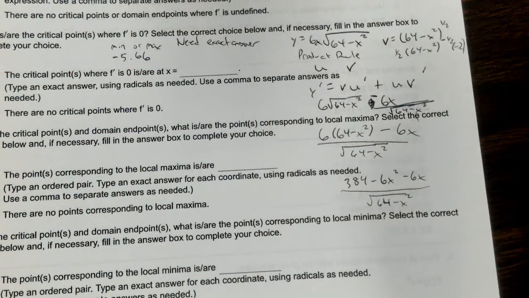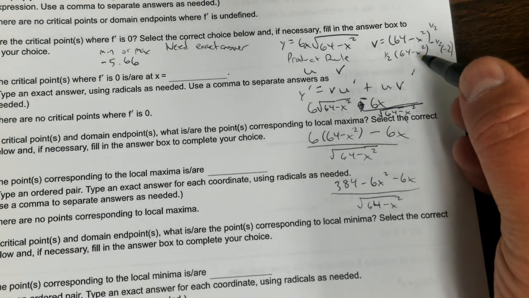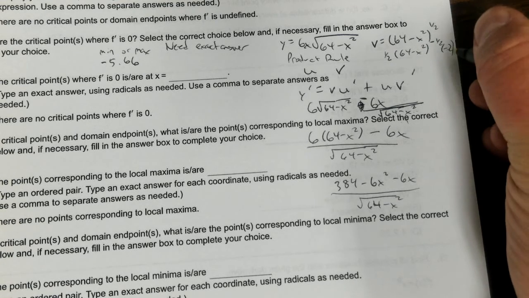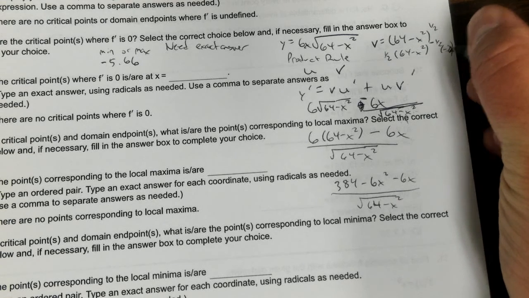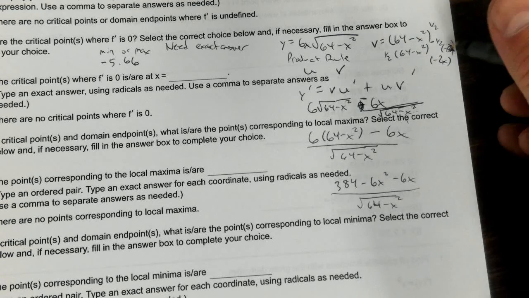Okay, let's just take one step back. Up here, when I did the derivative of negative x squared is negative 2, I meant negative 2x right there. Sorry about that.